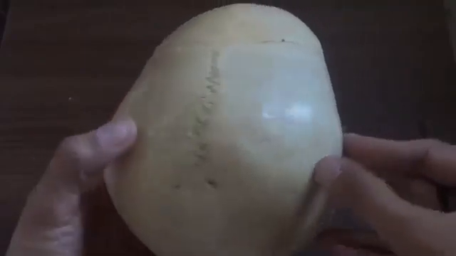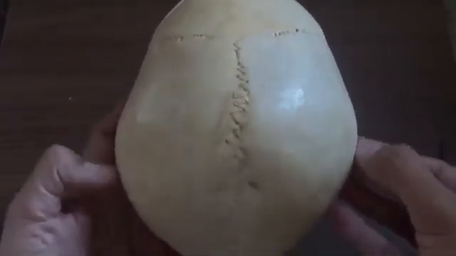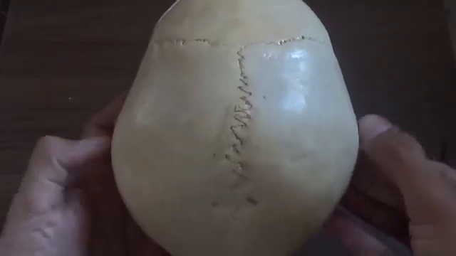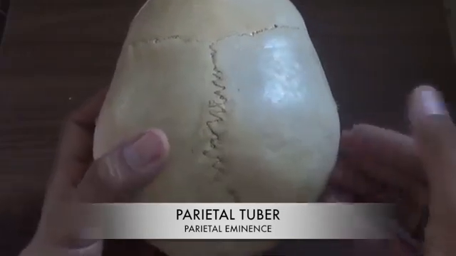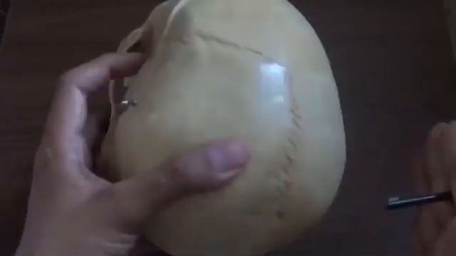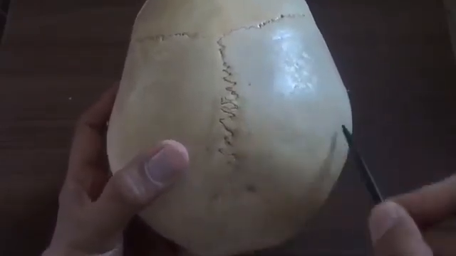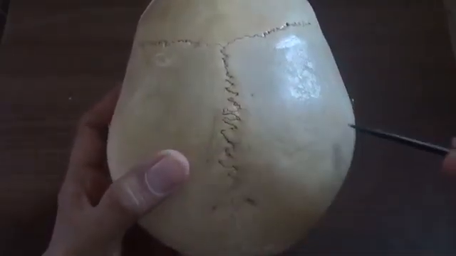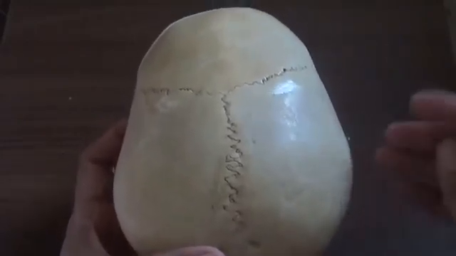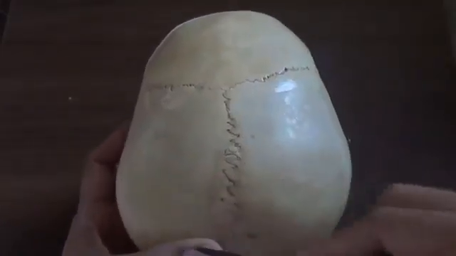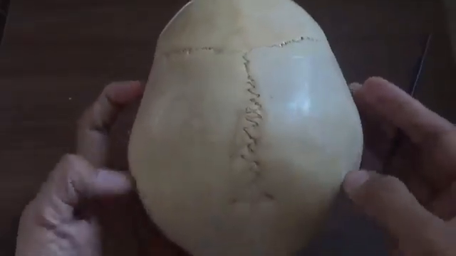Now on either side in the parietal bone, if you see from above, you can see a clear-cut convexity, a bulge, and that bulge is termed the parietal tuber or parietal eminence, and this is a common site of fracture. Between the parietal tubers or parietal eminences you can take the maximum transverse diameter. So obviously it's not in the midline. If you see the skull from above, anteriorly it is tapered and posteriorly it is broad.